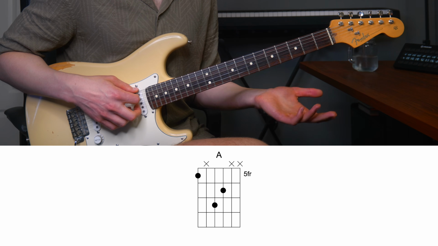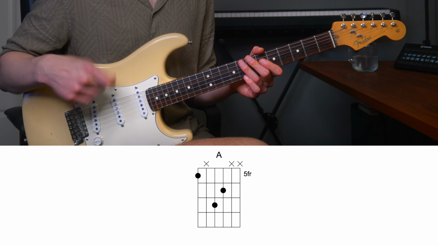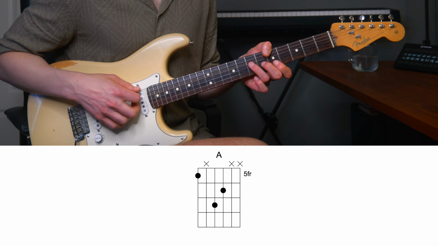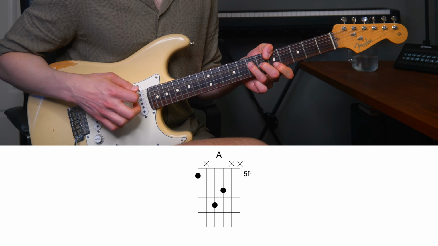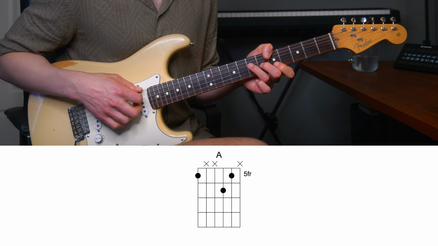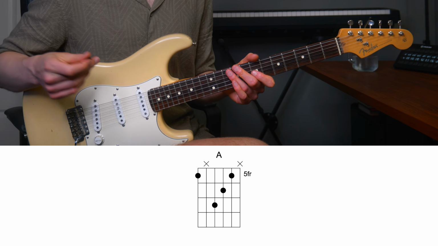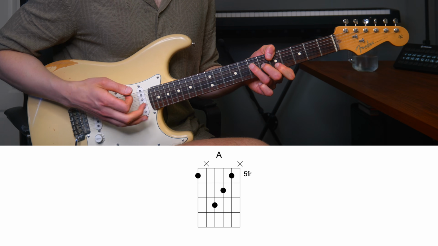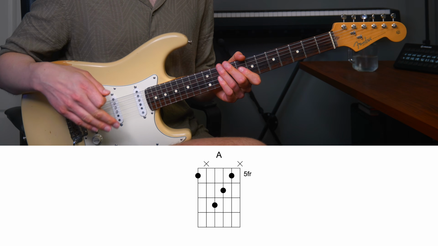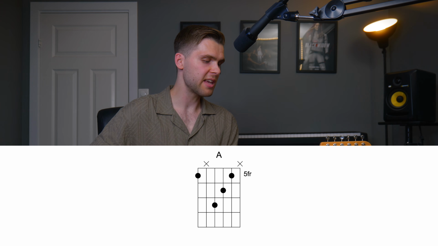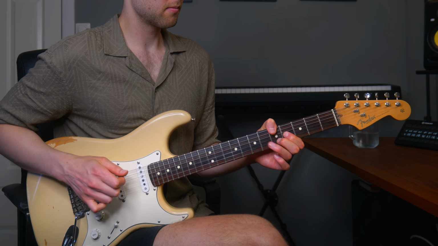Because Mayer actually skips one of the strings quite a lot. So just plays it like this, or with the thumb, or like this. But the main key takeaway is that this is the main chord. And you don't have to play all the strings. And an extra bonus tip, just for fun, he uses hammer-ons a lot in this chord, like this.